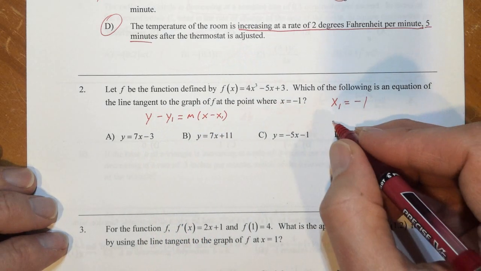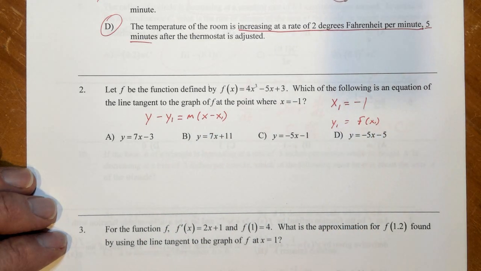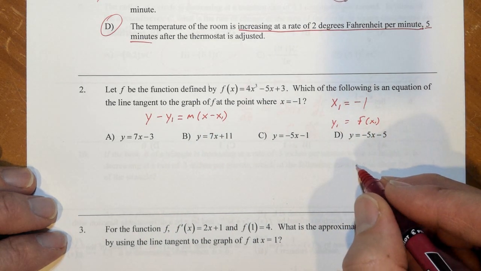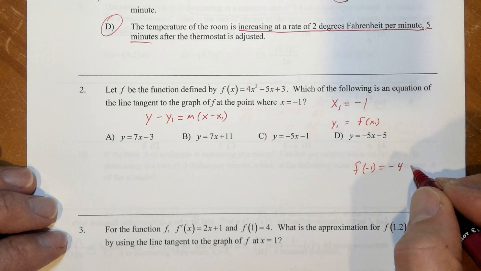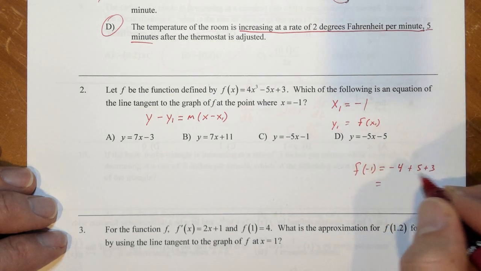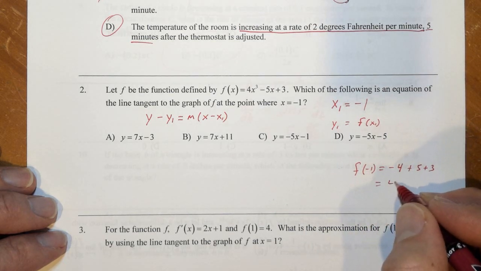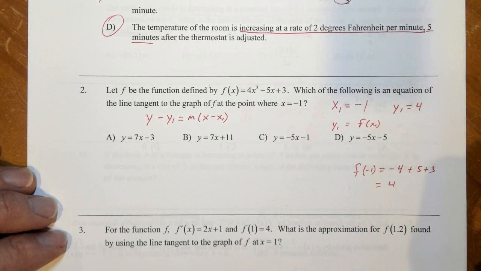In order to get our y1 value, we need to plug the x1 value into the original function. So if we look for f of -1, that's going to be -4 plus 5 plus 3. And -4 plus 5 is 1, plus 3 is equal to 4. So the y1 value is going to be equal to 4.